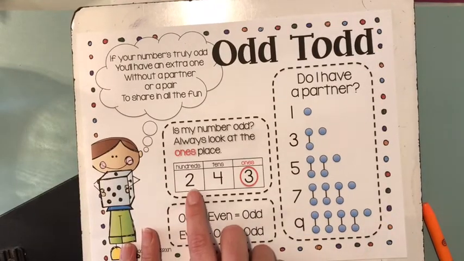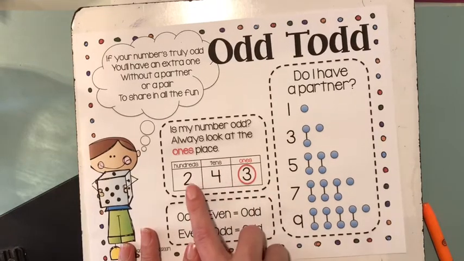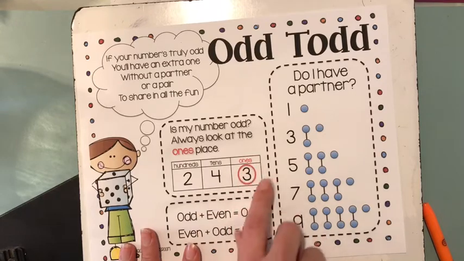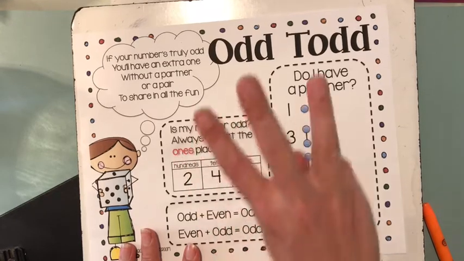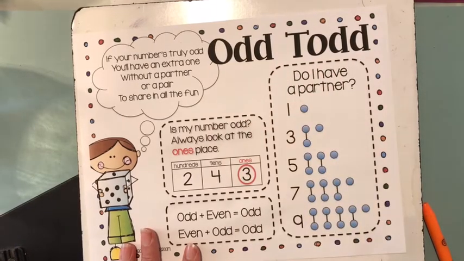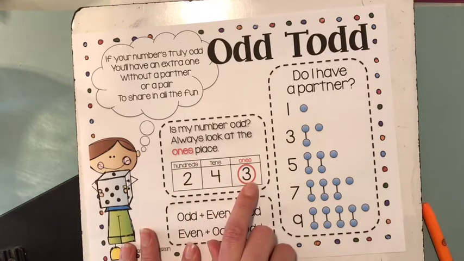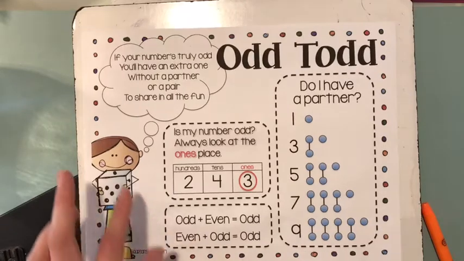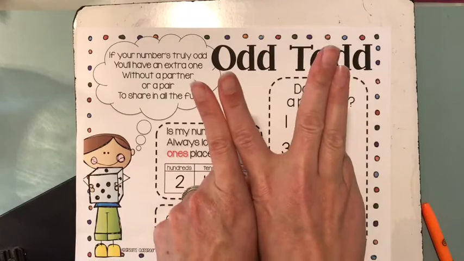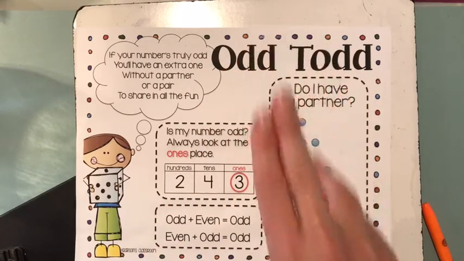And the same thing goes for a bigger number that you're trying to figure out if it's odd or even. So if we had 243, we're going to look at the ones place. The ones is a 3. We can say, okay, we have a pair here, but we don't have a pair here. So we know that this big number, 243, is an odd number. Those are some tricks that you can think about. So remember, even always has pairs, odd always has one extra one that's lonely.